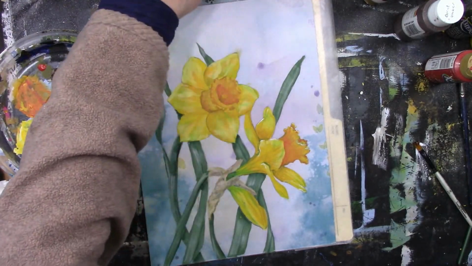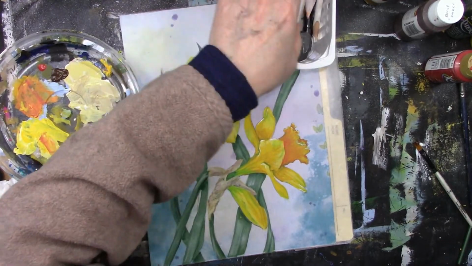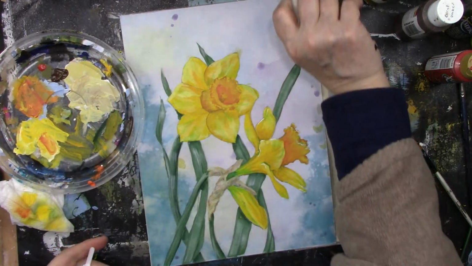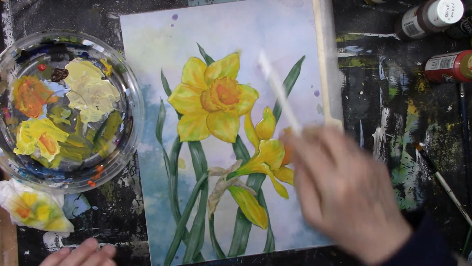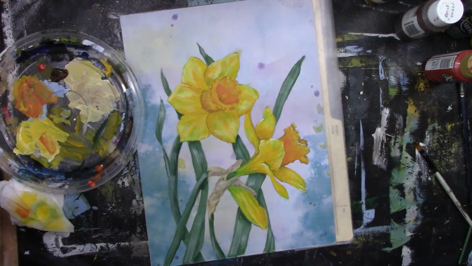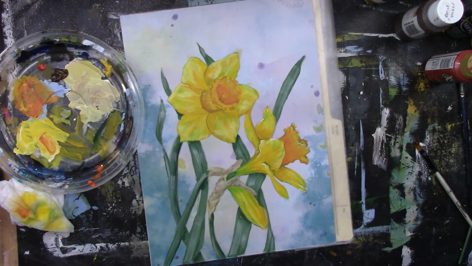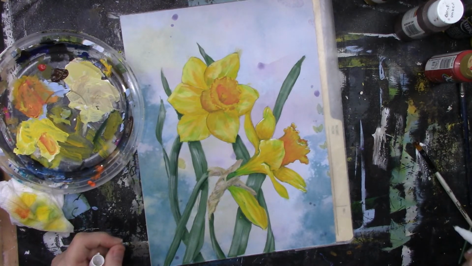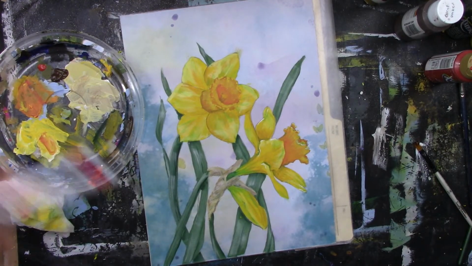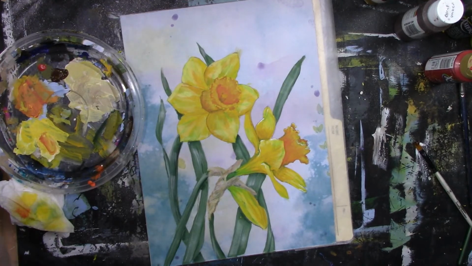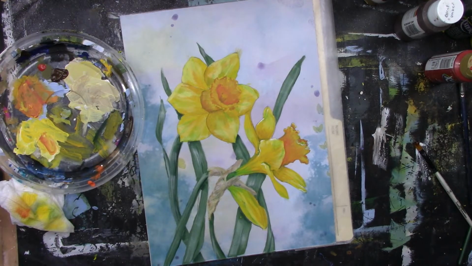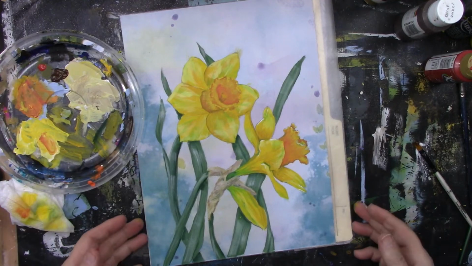What else could I use? I have a pen here, but I don't really like using the pen. Let's try this. It's an oil marker, but it's probably not going to work either. I haven't used these in a while. Nope, they're not going to work.